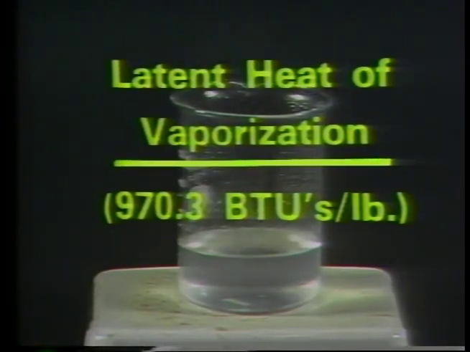In the plant, latent heat of vaporization is added to water in the boiler to convert it to steam. By the same token, to convert steam back into water, 970.3 BTUs must be removed from every pound of steam. In the plant, latent heat of vaporization is removed in the main condenser in order to convert the steam exhausting from the turbine back into water.